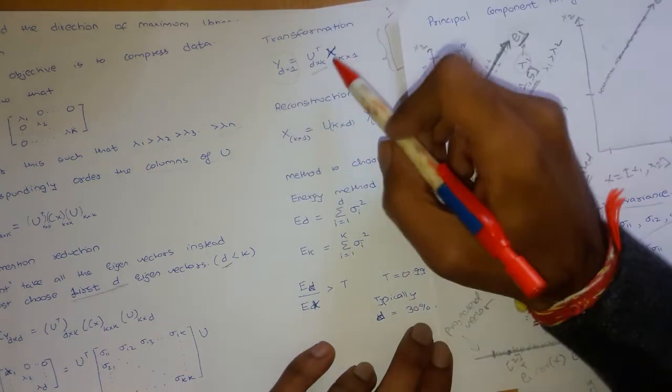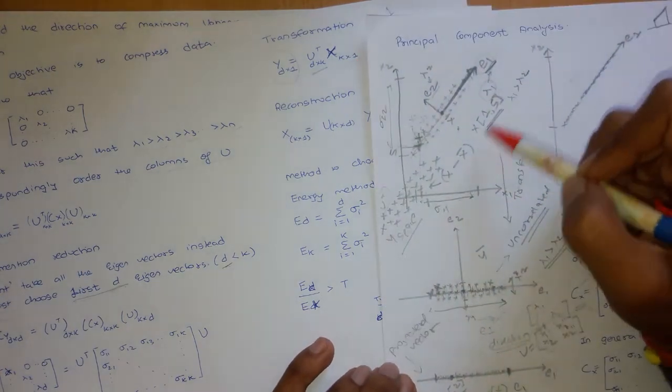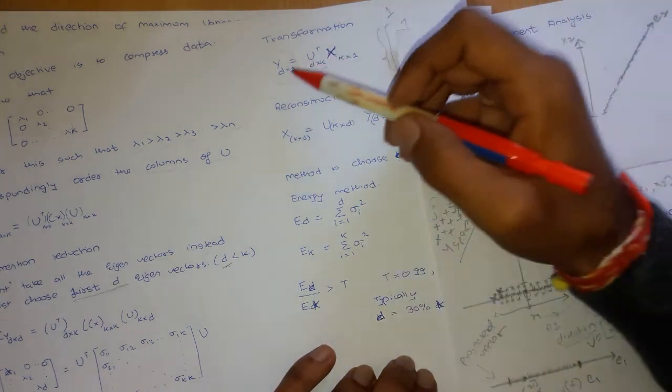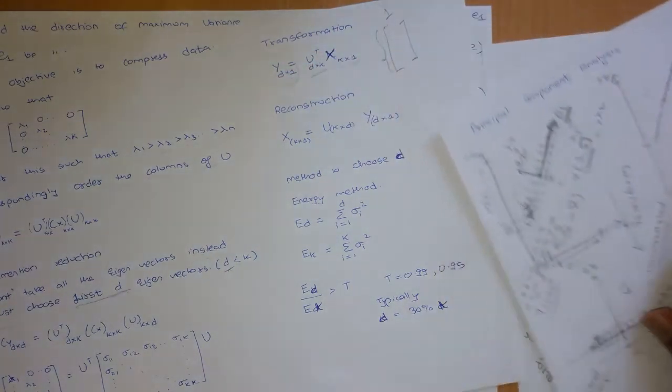So it is the same thing. Here x was k cross 1. So in this case it was 2 cross 1. But now here it became 1 cross 1. So that depends on what value of d you take.